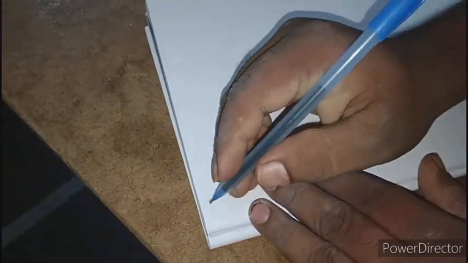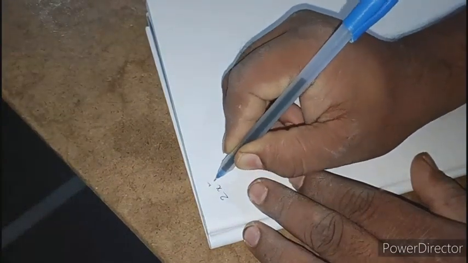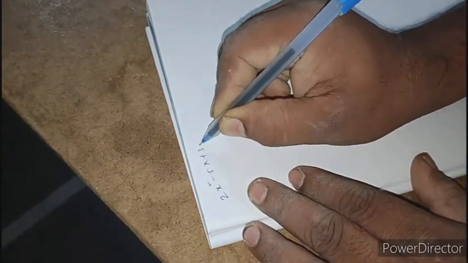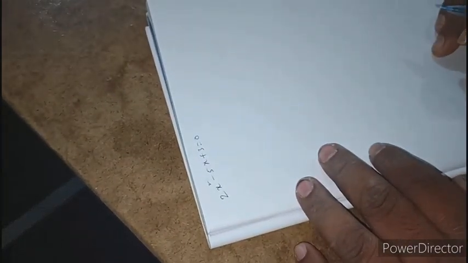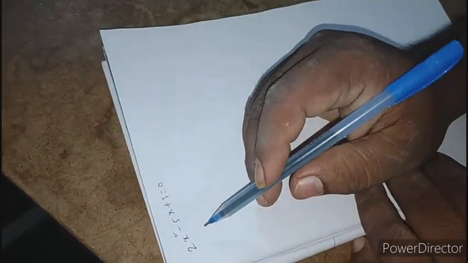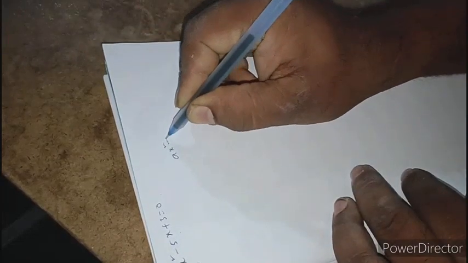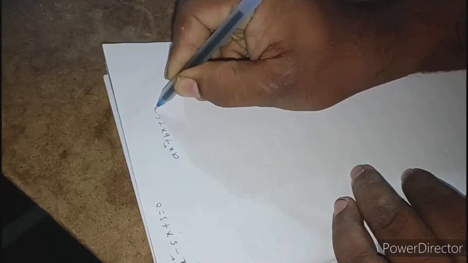Next, 9th question is the roots of 2x square minus 5x plus 3 equals to 0. We have to calculate the nature of the roots here. They given the problem, nature of the roots. The roots of this equation are, first we observe ax square plus bx plus c equal to 0.